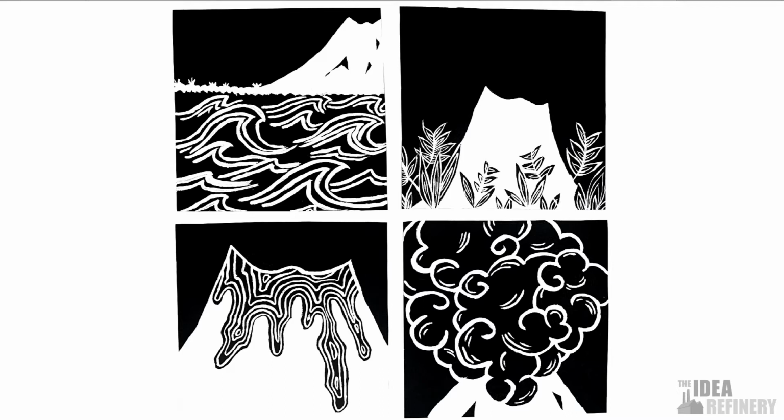Technique-wise, it seems here that Jordan has worked from dark to light, meaning taking a dark background and painting white over top of that. This creates a very interesting and dynamic and graphic look.